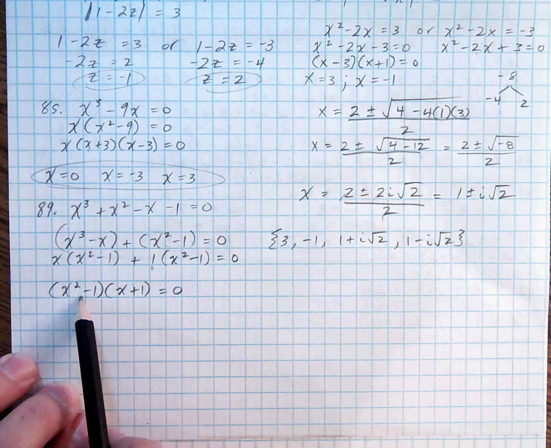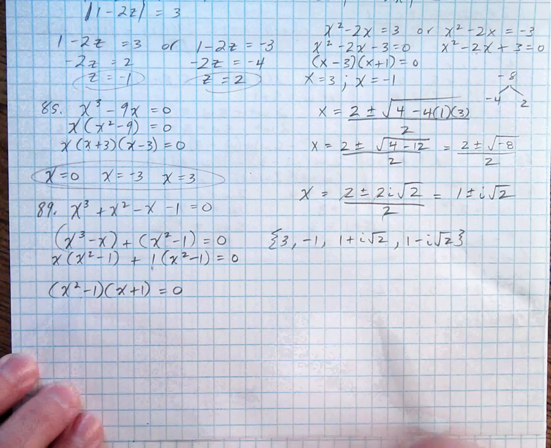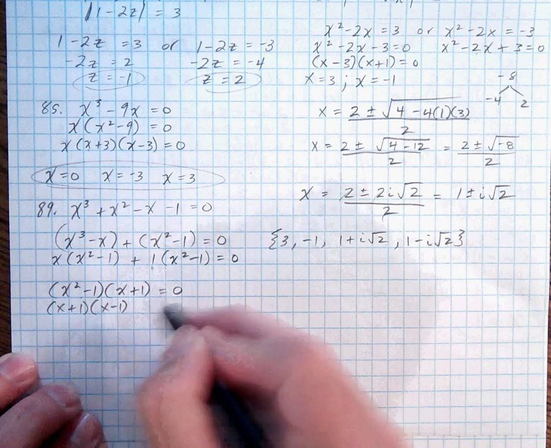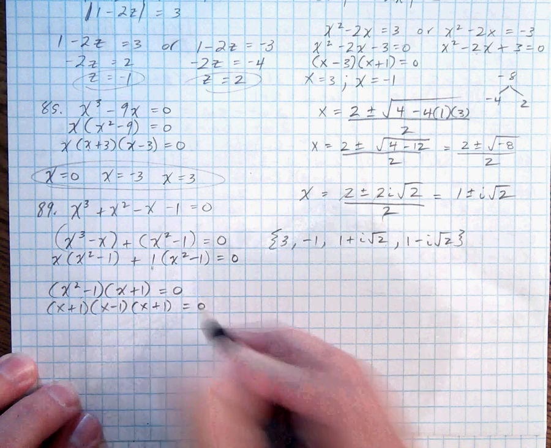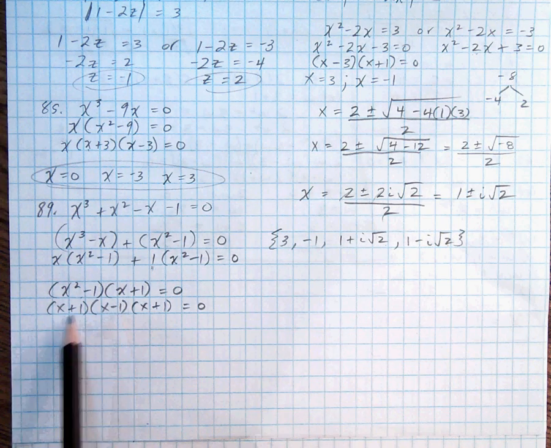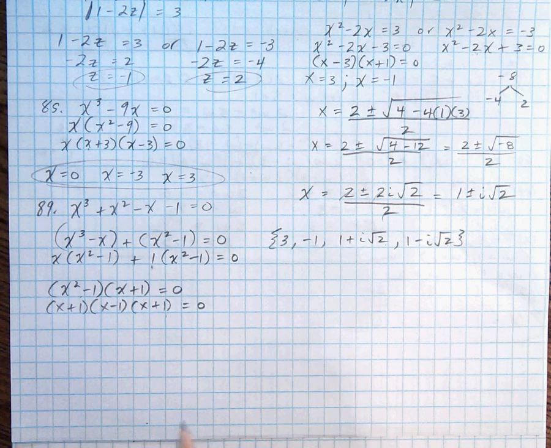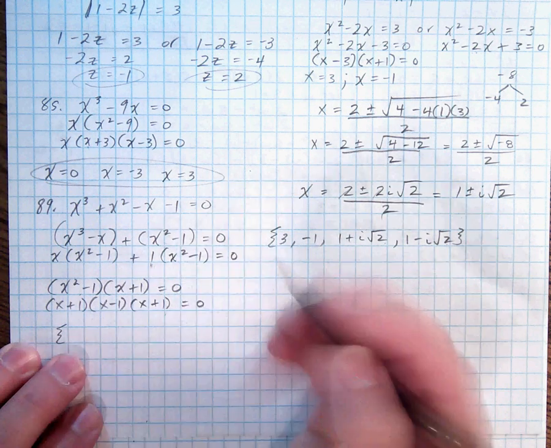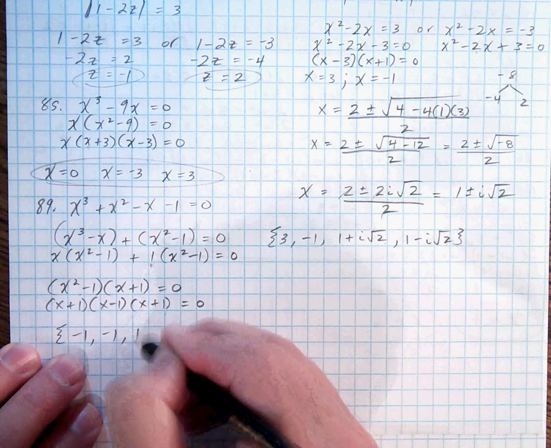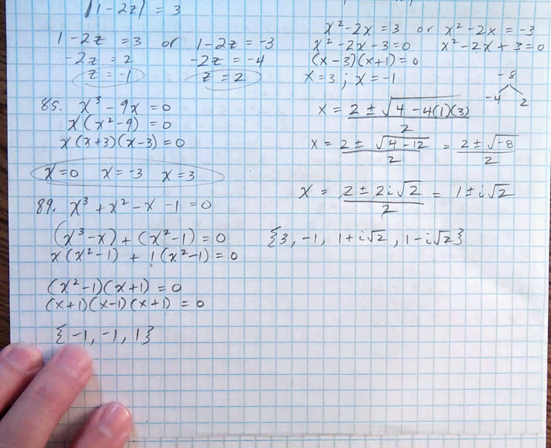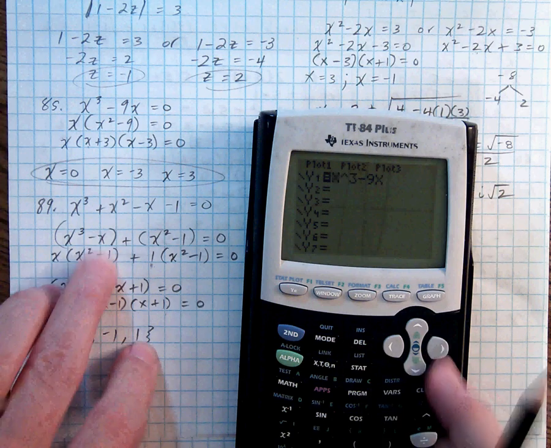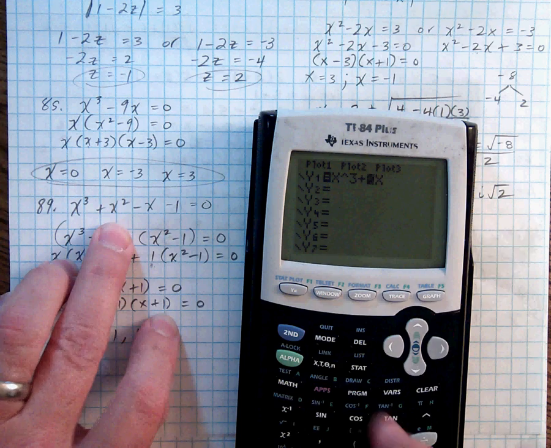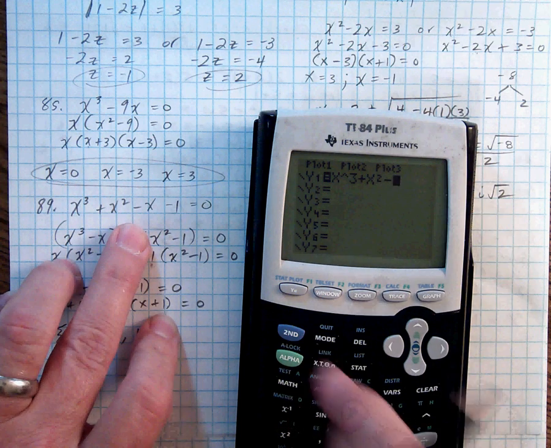And then this can be set equal to zero, you can factor it, so why don't we just factor it? So it'll be x plus 1, x minus 1, x plus 1. So we see the solutions are 1 and negative 1, but negative 1 is a double solution, right? It's a double root. So the solution set would technically be negative 1, negative 1, 1. So what does that graph look like? x cubed plus x squared minus x minus 1.